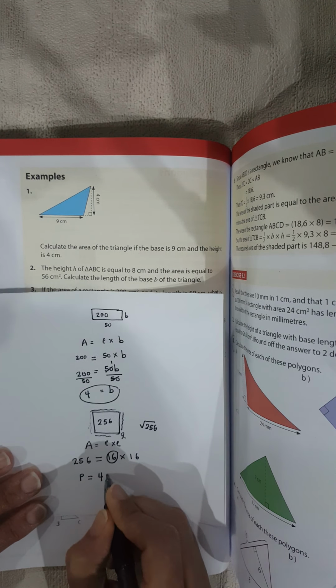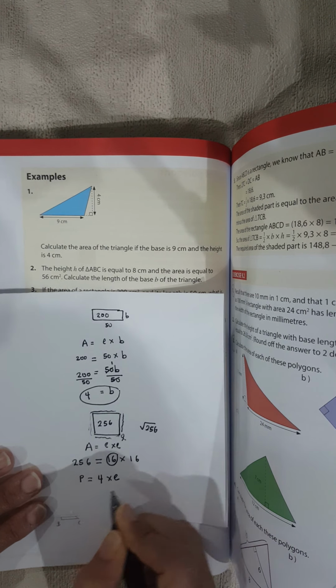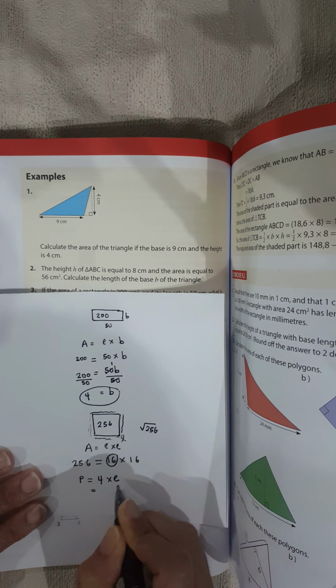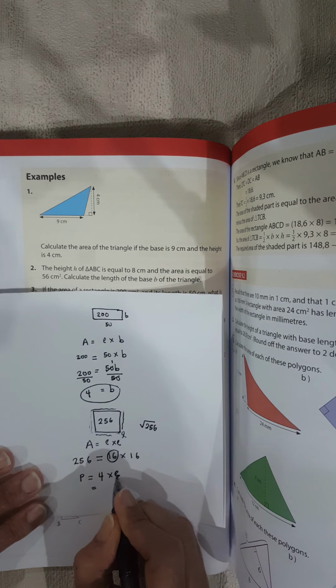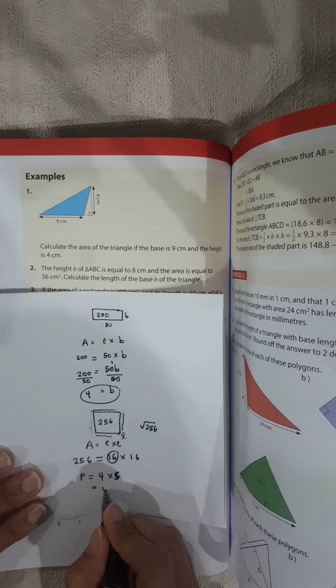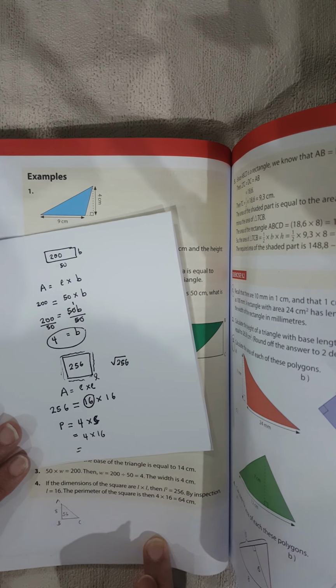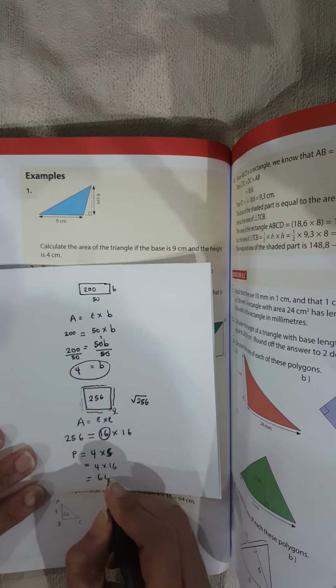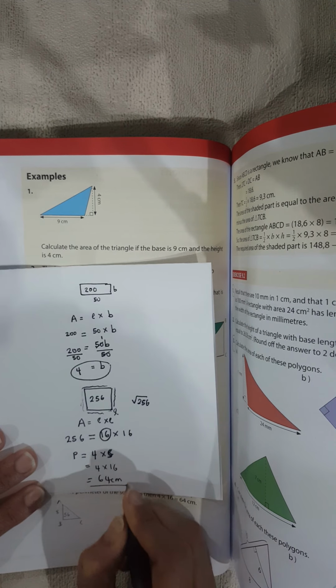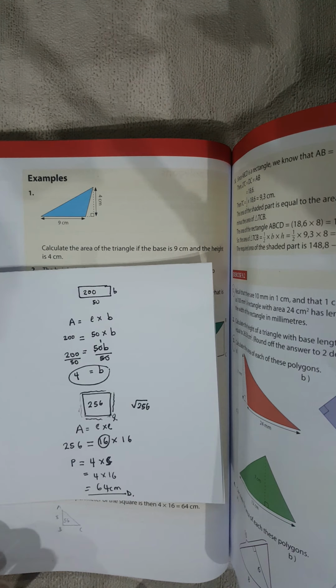So we're going to say 4 multiplied by the length, or the side. Remember, we said 4 times s, right? So it's 4s. So we're going to say 4 times 16, and our perimeter is going to become 64 centimeters. Okay, can you see how we've done that?